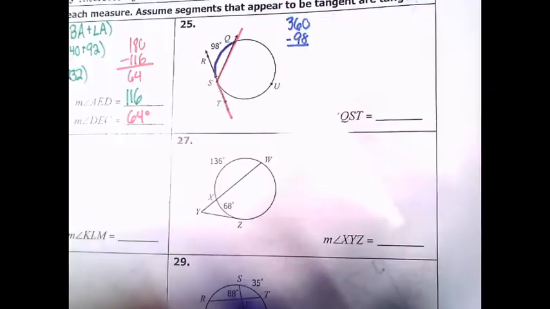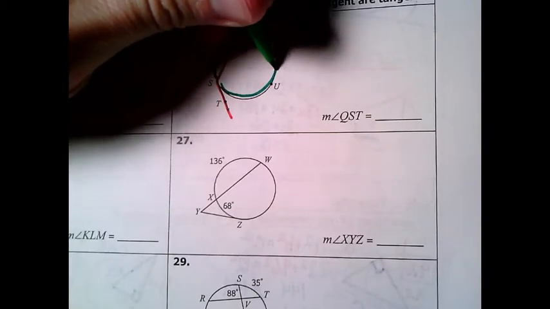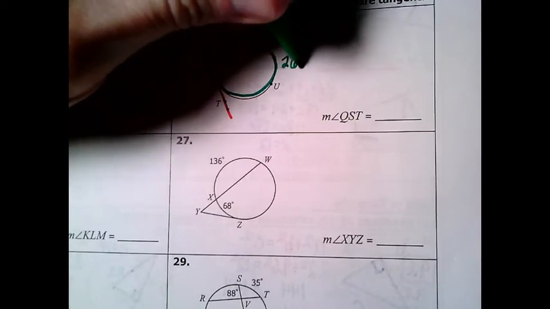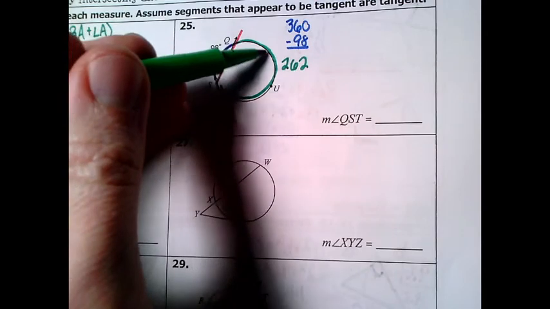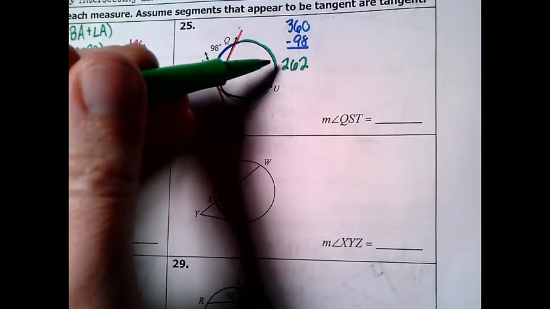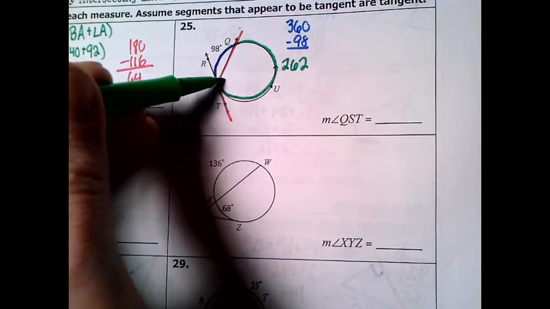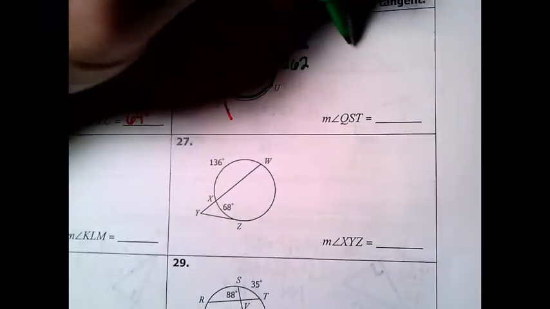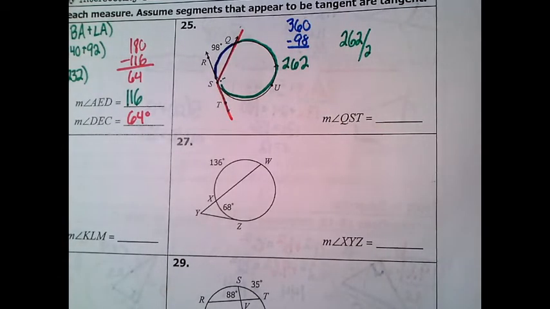And that will give me, I'm going to make it green, this green arc right here, the rest of the arc, which is 262. And if you remember the formula, when I have an intercepted arc and an angle, I'm going from big to small. And when I go from a big arc to an angle, I take half. So all I got to do is half of 262. I take 262 divided by 2. And that gives me 131 degrees.